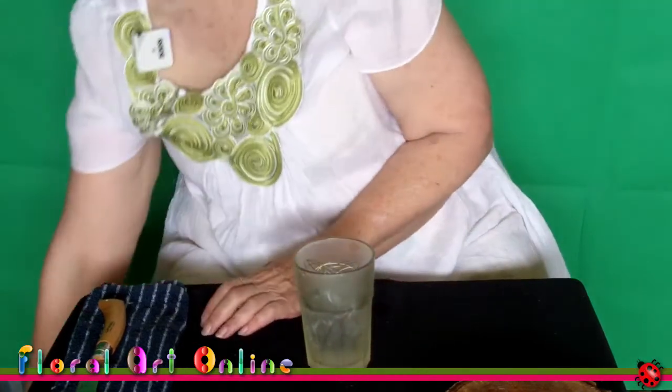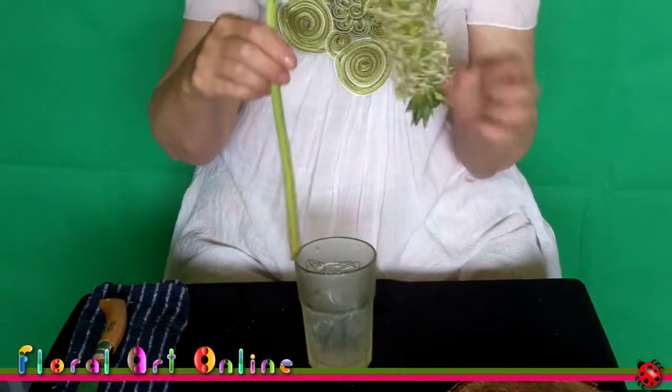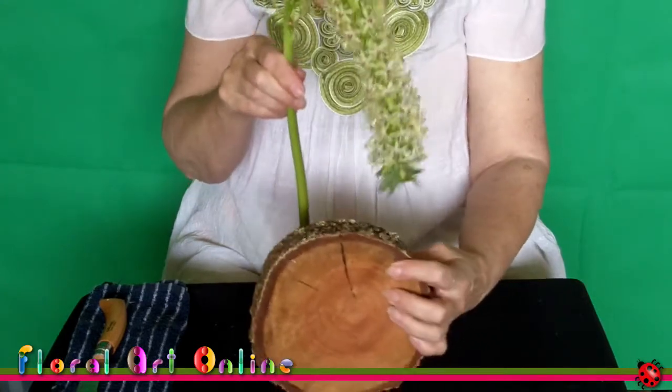So let's first of all look at the plant material we've got. We've got a couple of ones that are very much draping style. So we just to get the height right.